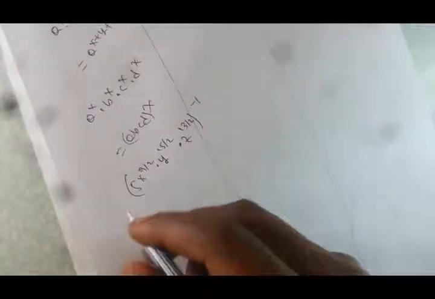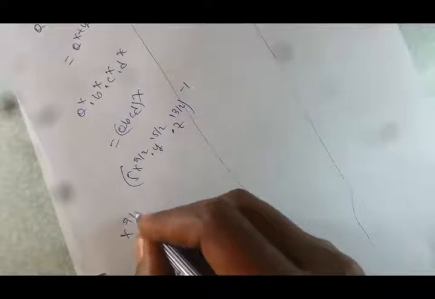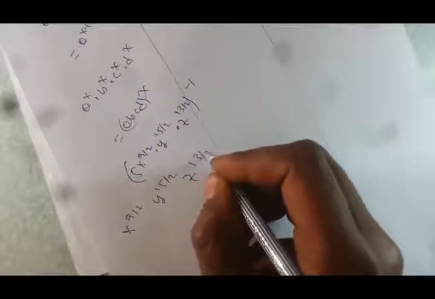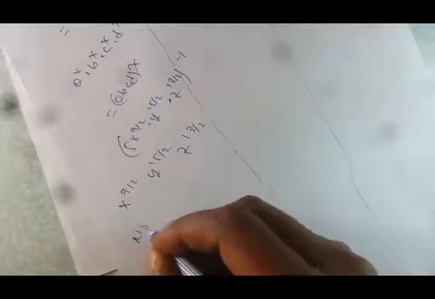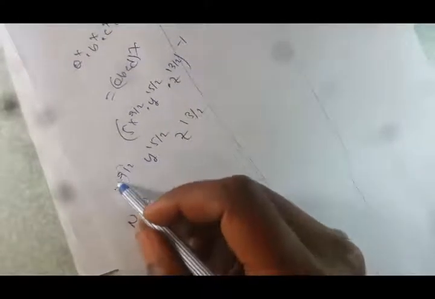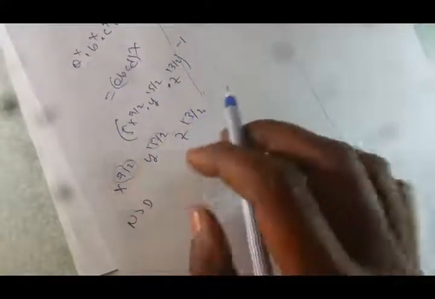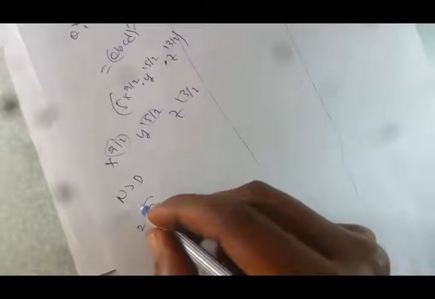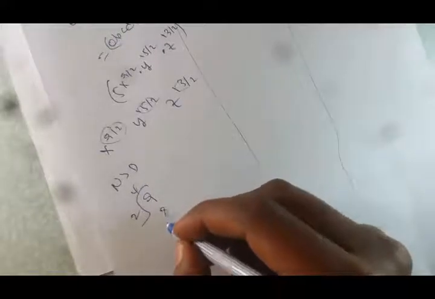And we know that x raised to 9 over 2, y raised to 15 over 2, and z raised to 13 over 2. We know that if the numerator is greater than the denominator, we make division. In our case, all of them have numerator greater than denominator, so we have to make division. 9 divided by 2, 4 times 8, remainder 1.